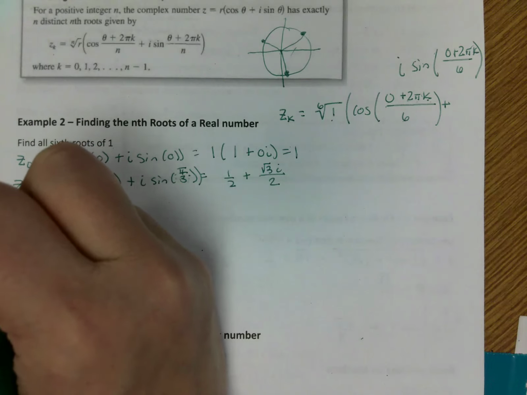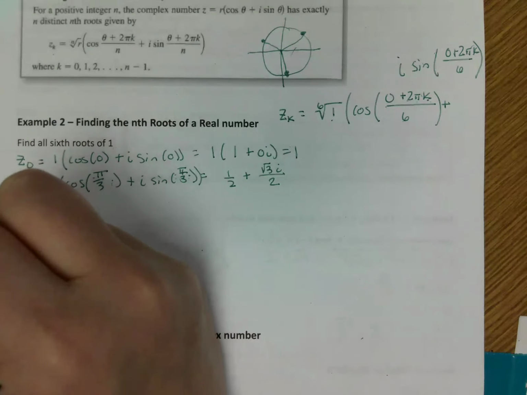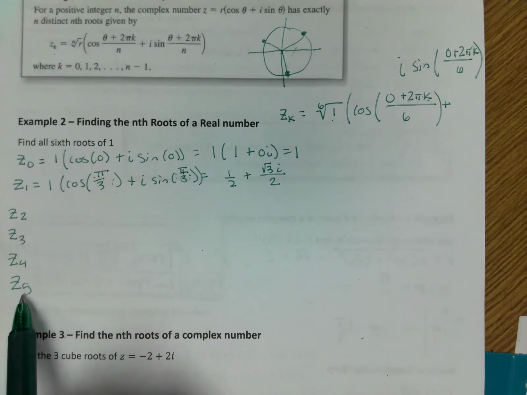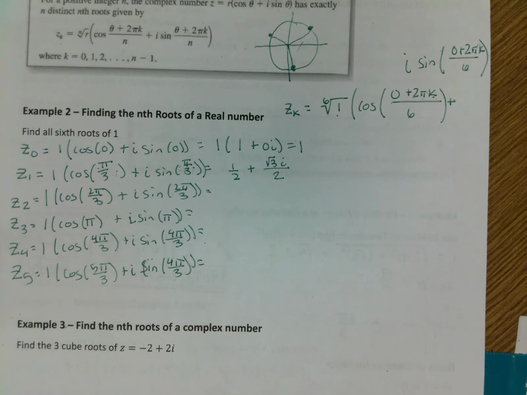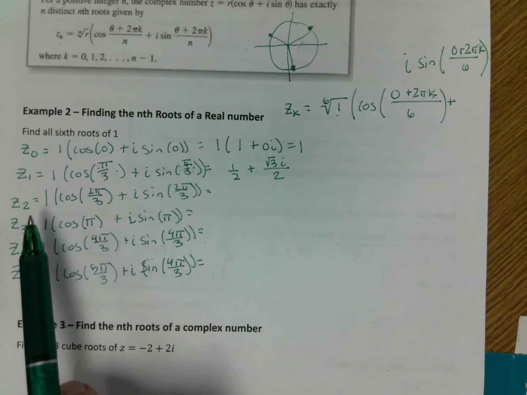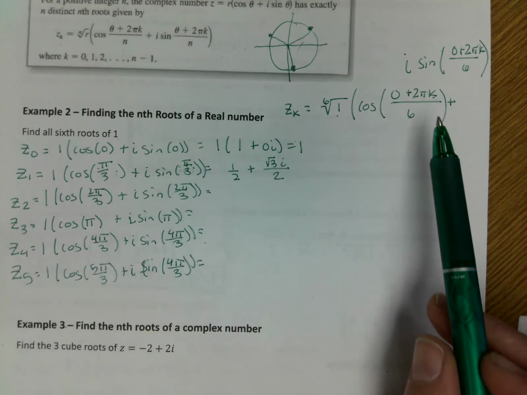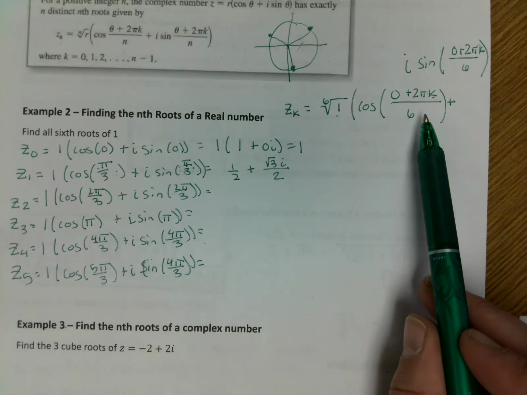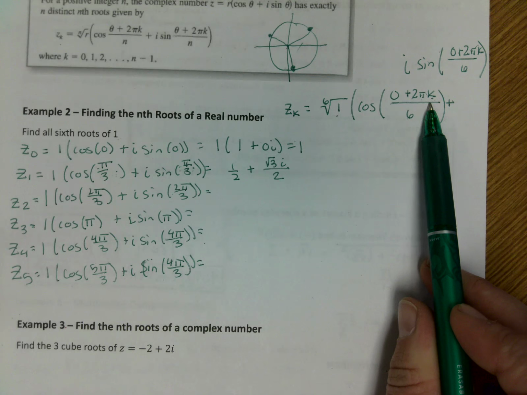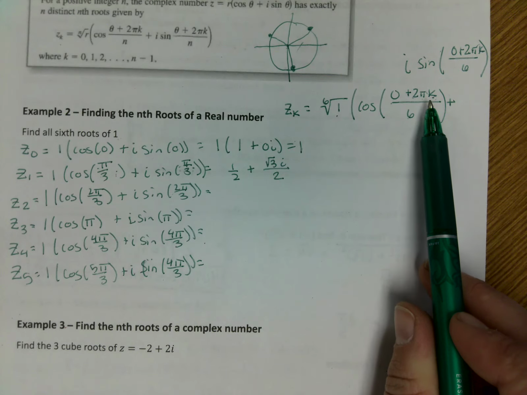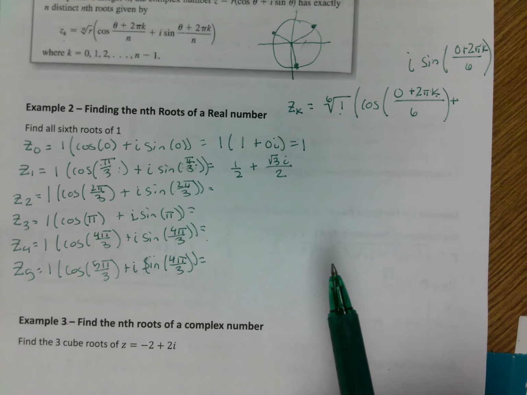And I do the same thing for z2, z3, z4, z5. Because we start at z0, we only go to 1 less. So that's where this negative 1 comes from, 1 less. So filling in, when I plug in 2 for k right here, I would get 2 pi over 3. If I plug 3 in for k, I would get pi. If I plug 4 in for k, I would get 4 pi over 3. And last but not least, if I plug 5 in for k, I would get 5 pi over 3, because you're simplifying that fraction.